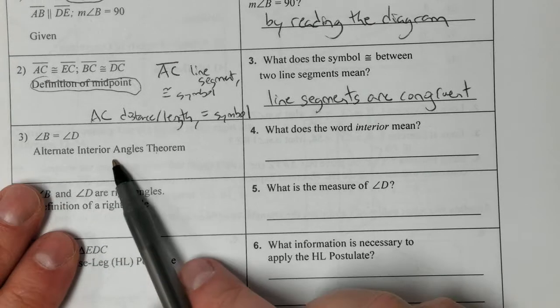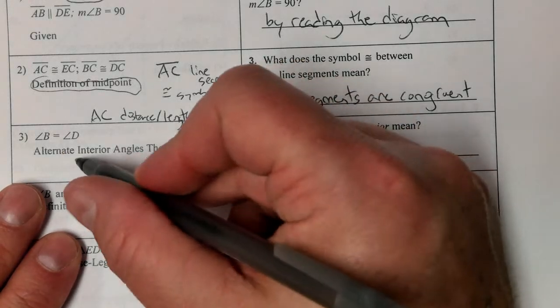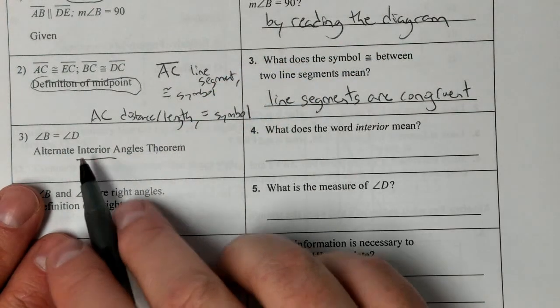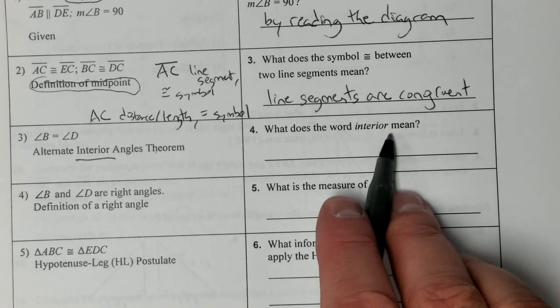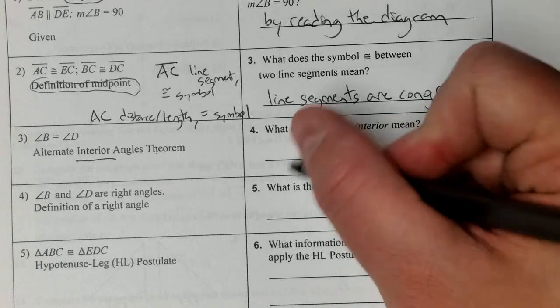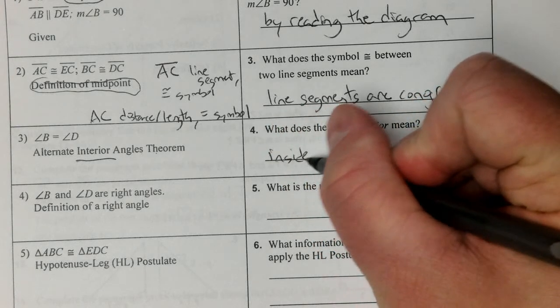Okay, then on the left side it says alternate interior angles theorem, and then it says, what does the word interior mean? Interior means inside or between.